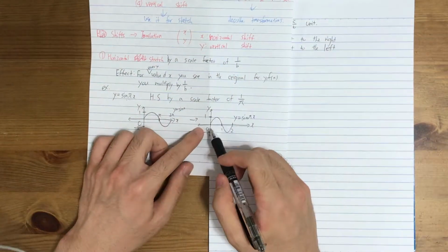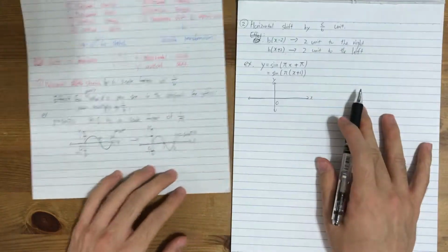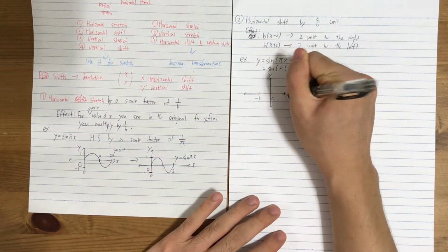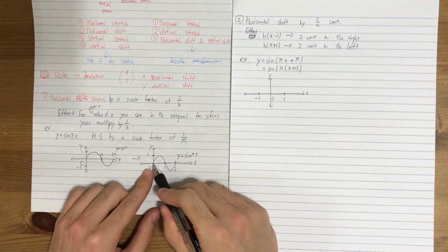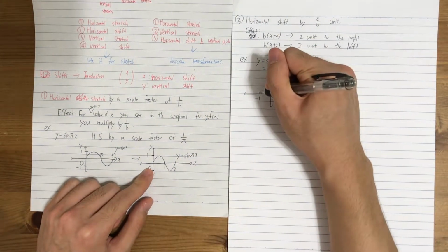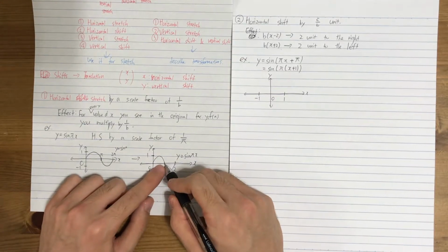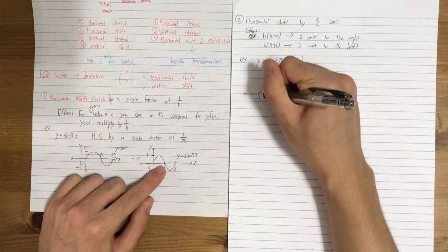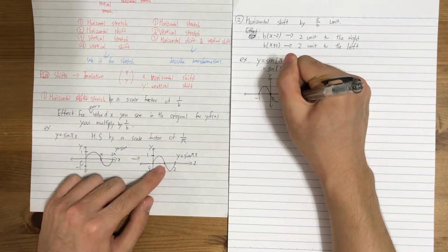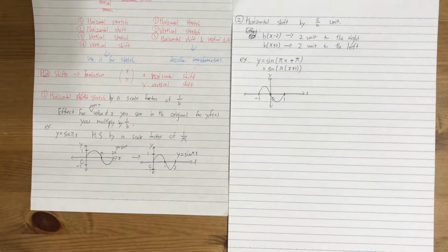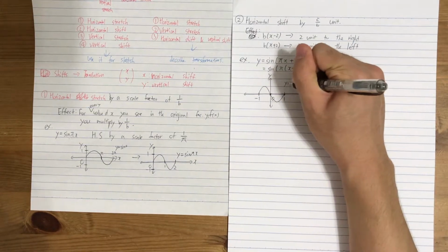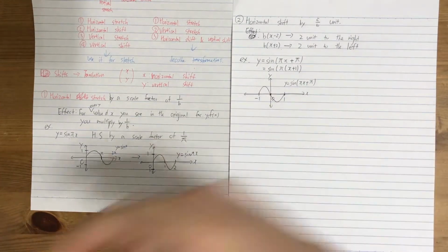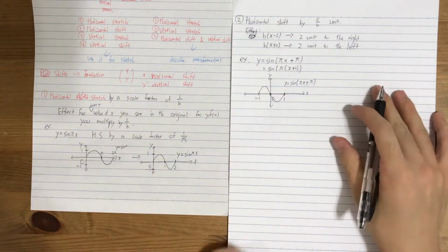So see, it's 0, 1, 2, right? Then everything moves by 1 unit. So negative 1, 0, and 1. So this 0 becomes negative 1, and when it's 1, it becomes 0, and when it's 2, it becomes 1. So it will look like this. Okay? So that's y equals sine(pi x plus pi). And yeah, that's what we can do.